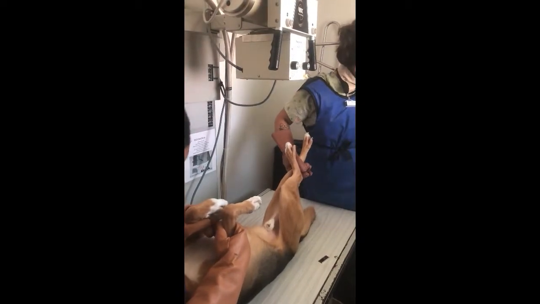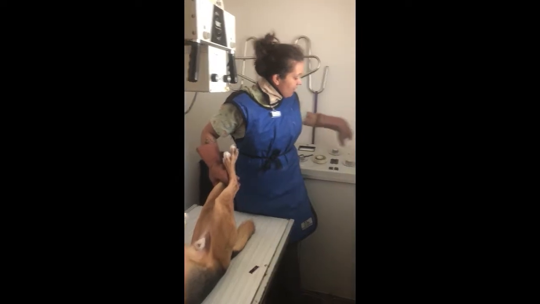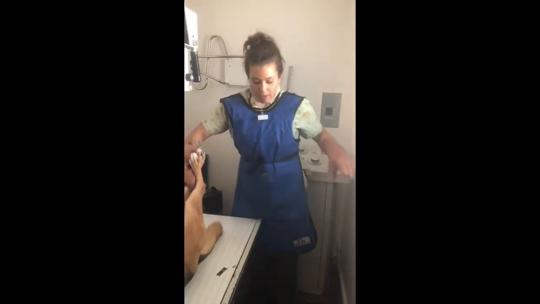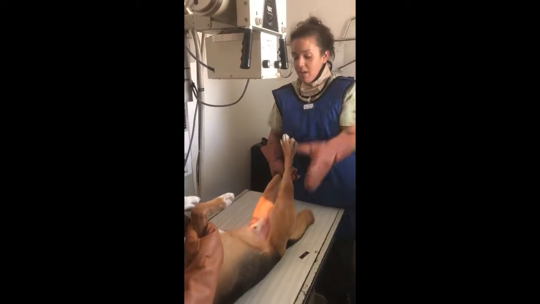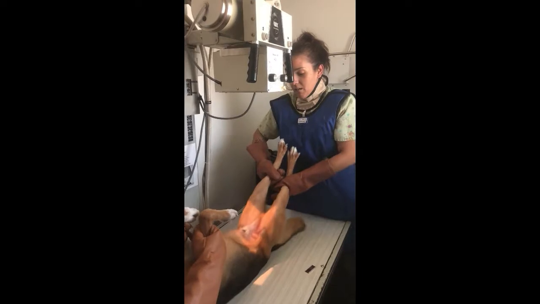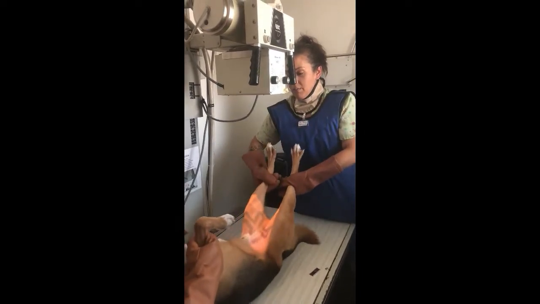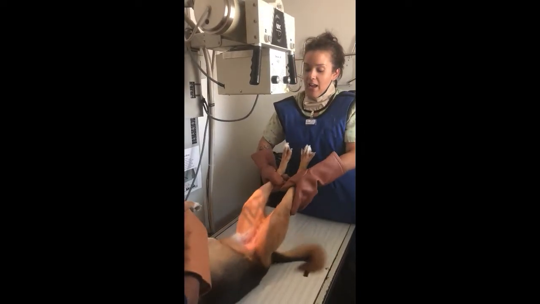Okay, so we're going to do our OFA hips on our volunteer for the day. So now that we're pretty much in position, we want to turn it on. We already have everything set. We've got our pedal within reaching distance. That gets the rotor going so it doesn't take quite so much time, so the patient gets used to it. You want to get him into the beam. Come on, relax, you're okay. Come on, Ranger.